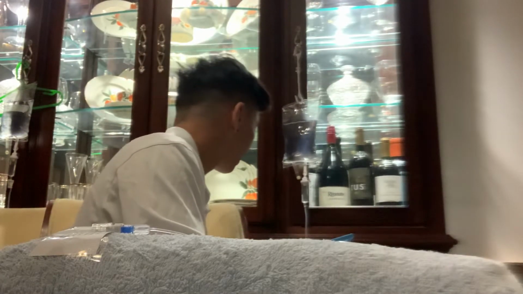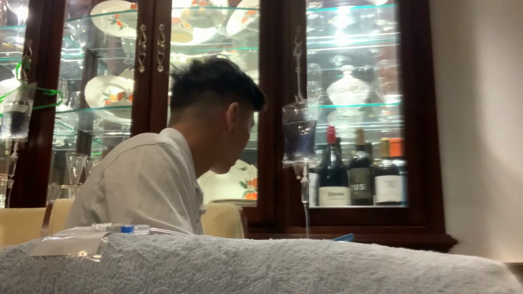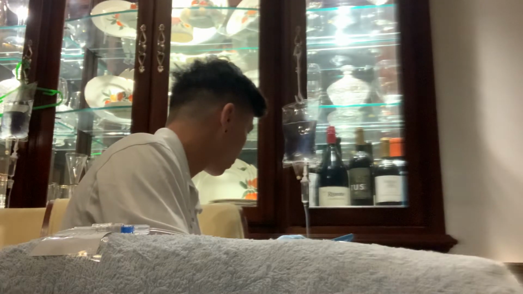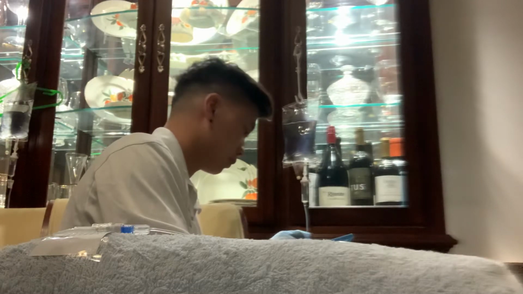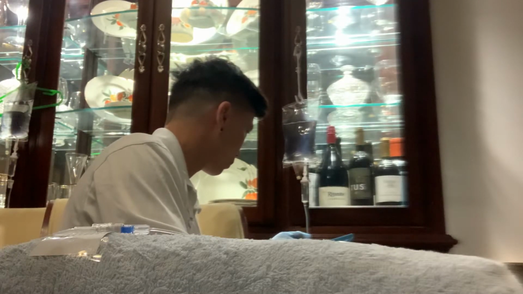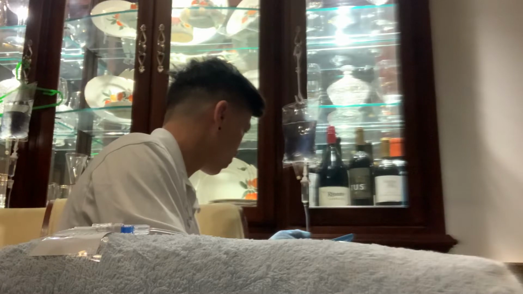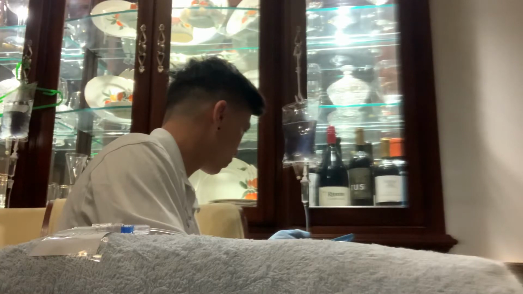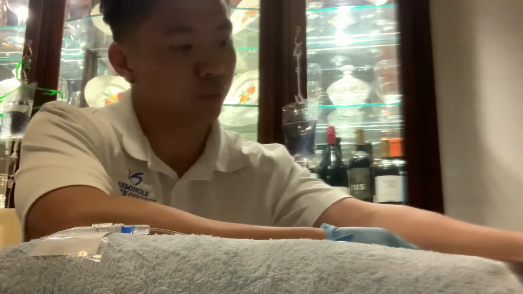The roller clamp. Okay, so I've adjusted it to 21 drips per minute.